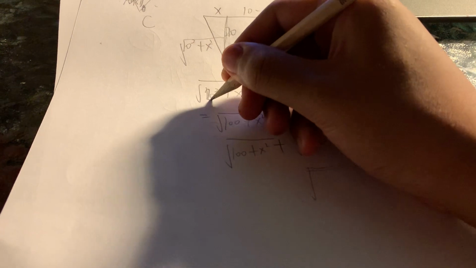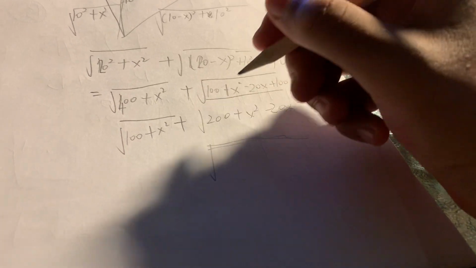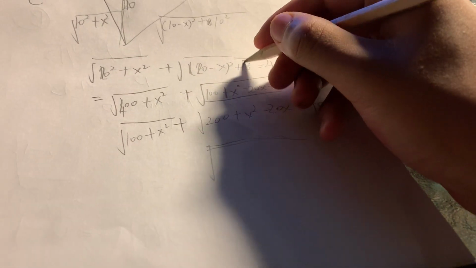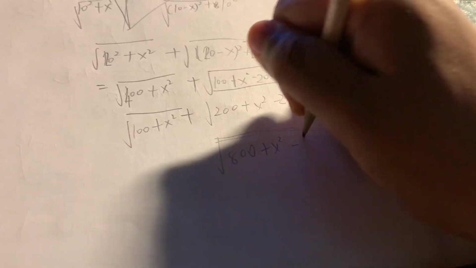Wait, shouldn't the height be 20? Wait, height should be 20. I made a calculation mistake. Height should be 20 here. So it's 400 plus x. Then it becomes 800 plus x squared minus 40x.